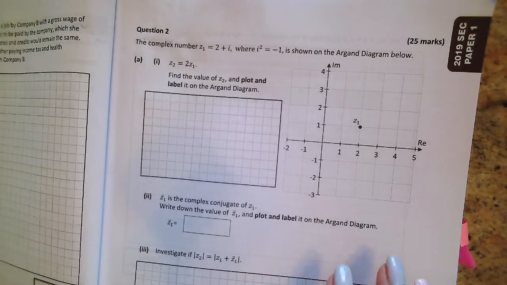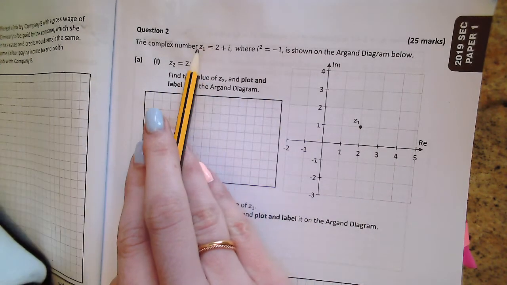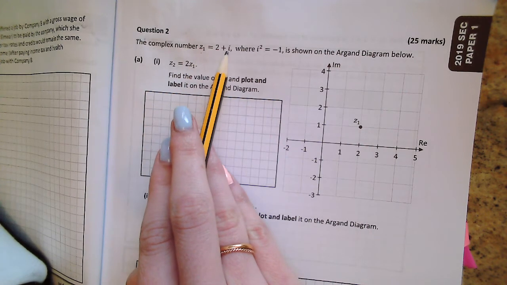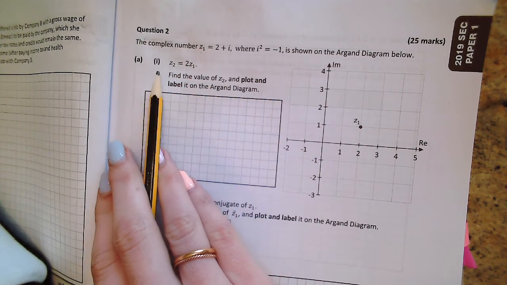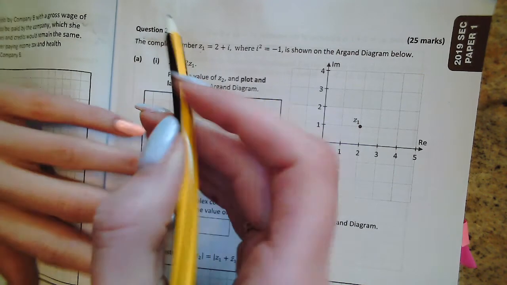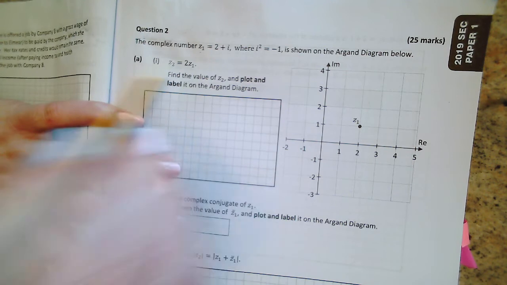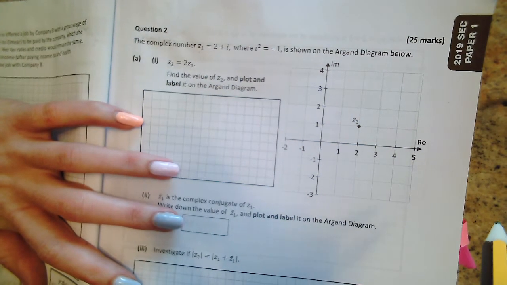So this is 2019 complex numbers. So we have the complex number Z1, which is 2 plus i, and part 1 asks us to find Z2. And Z2 can be found by multiplying 2 by Z1. So let's sub in first.